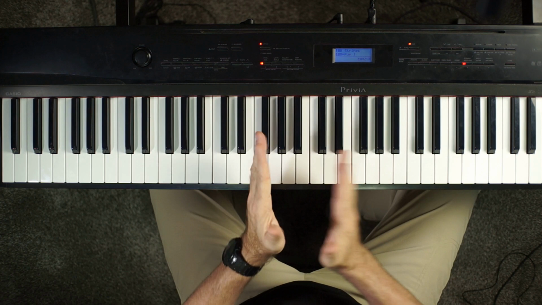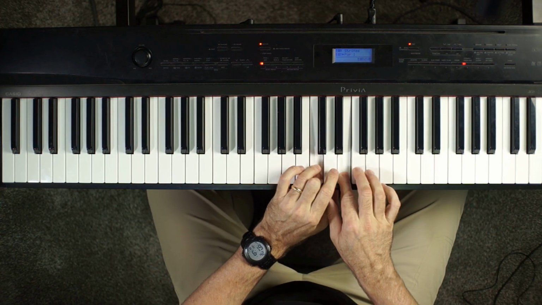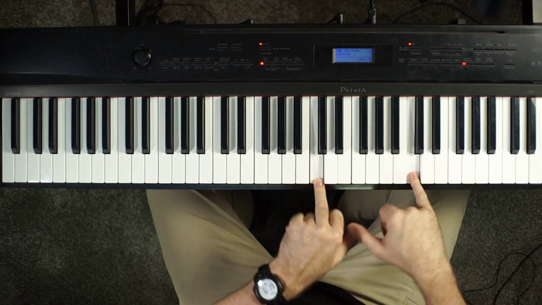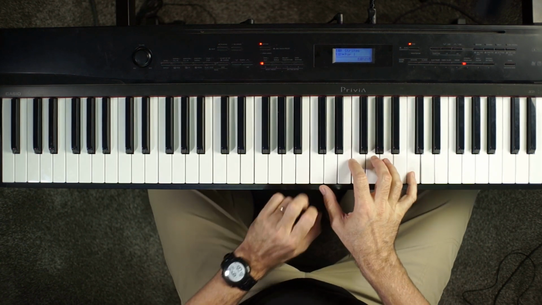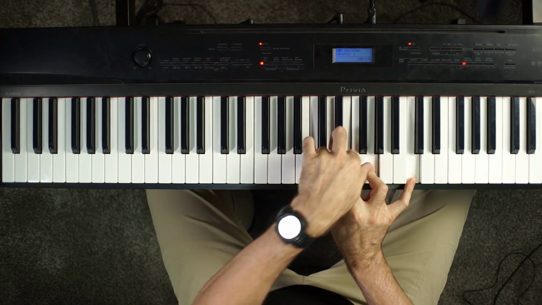So let's take a little time out and talk about another way that chords have a tendency to want to resolve. Okay, so we're going to talk about C major for just a second because it's all white keys. If we're in the key of C, just playing a C major scale, the C chord, C major chord, C, E, and G, there's a chord that is a natural resolution to that chord, and it's called the dominant seventh.